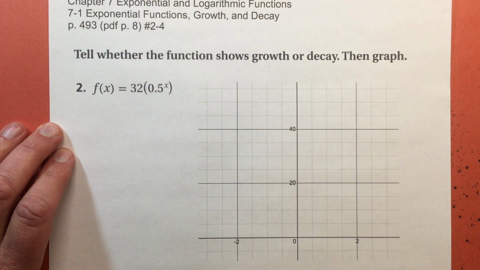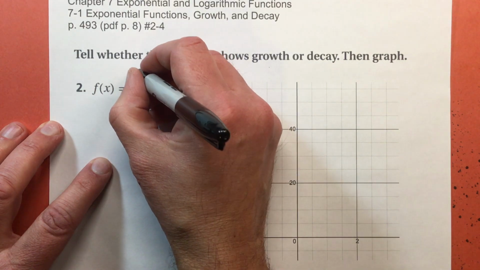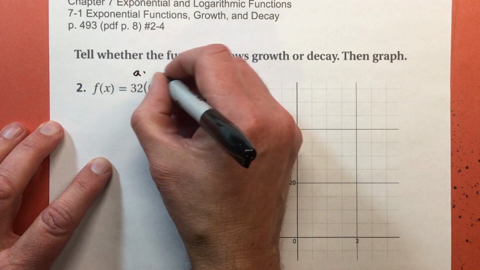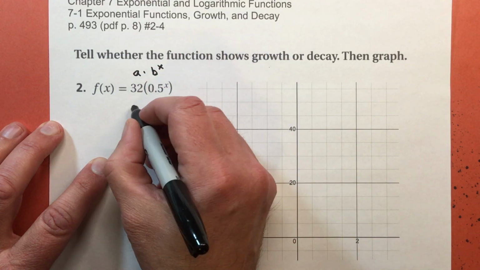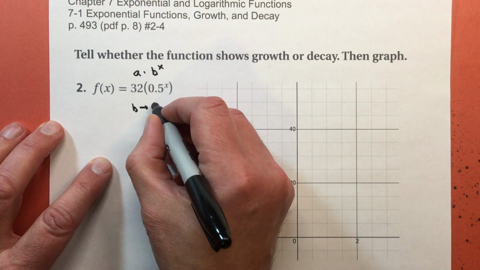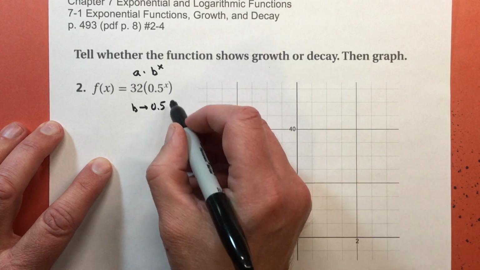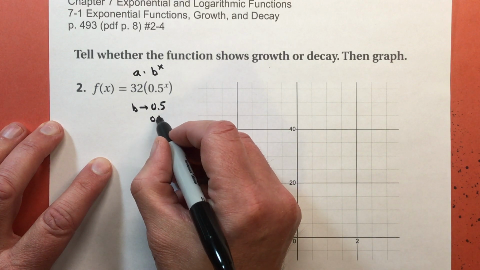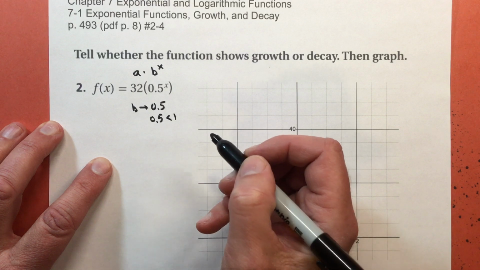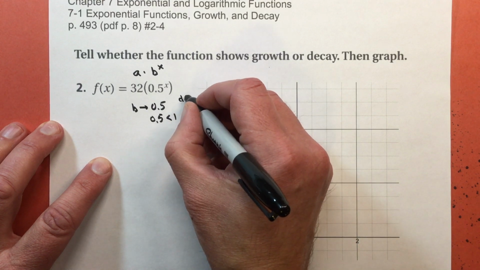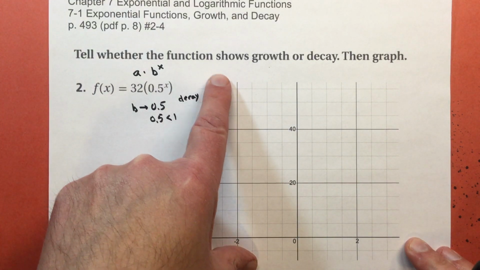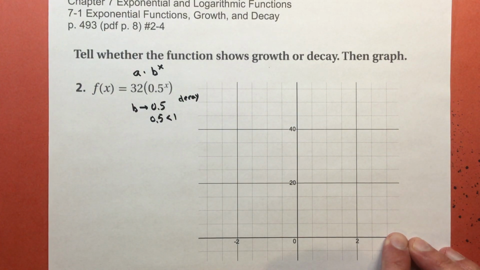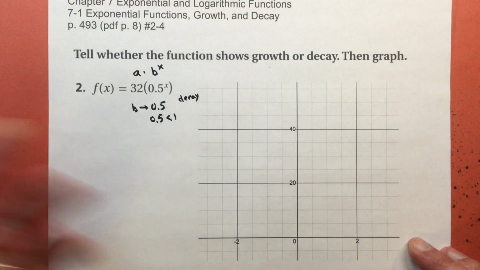First of all, is this going to be growth or decay? So my general form is going to be a times b to the x power. So what's my b? In this example, my b is going to be 0.5, which is less than 1. So this is going to show decay, which basically means it's going to start high on this side and come down but never touch 0 as it goes to the right. That's what decay means.